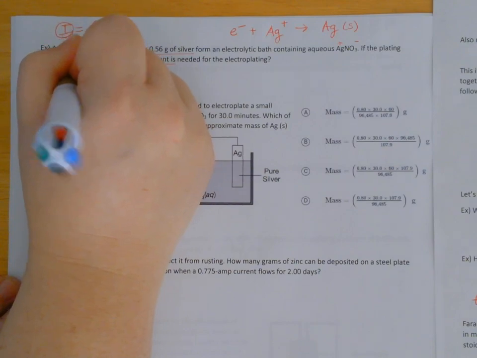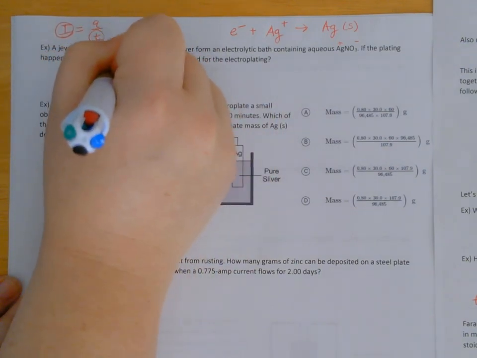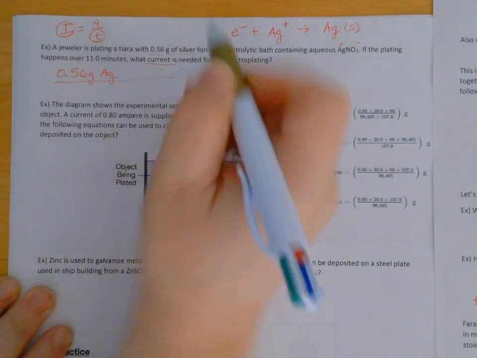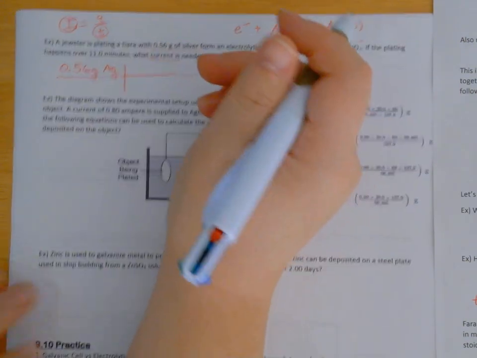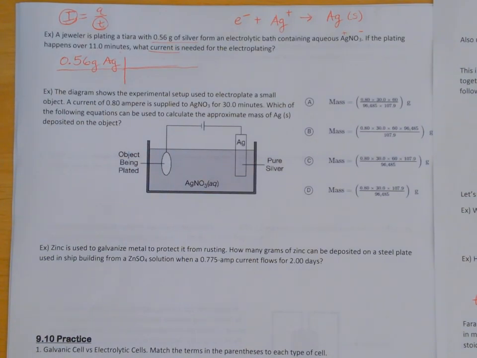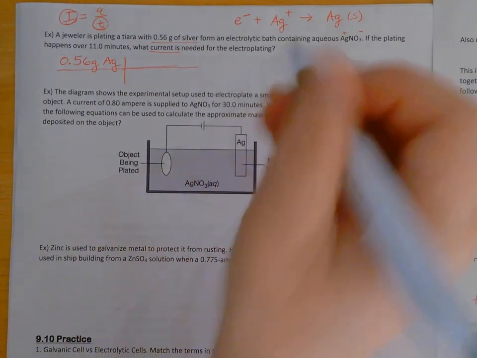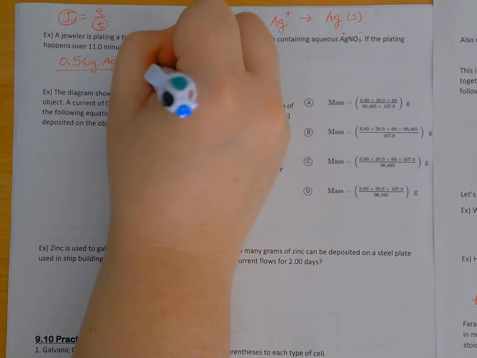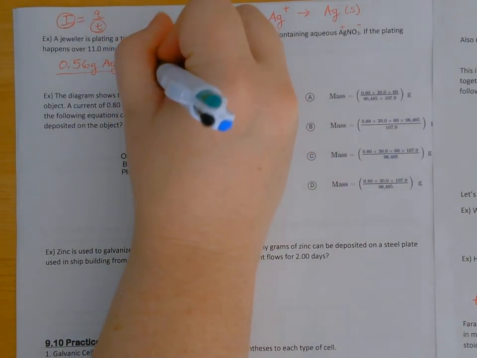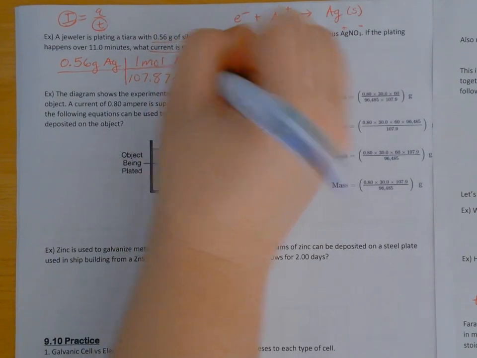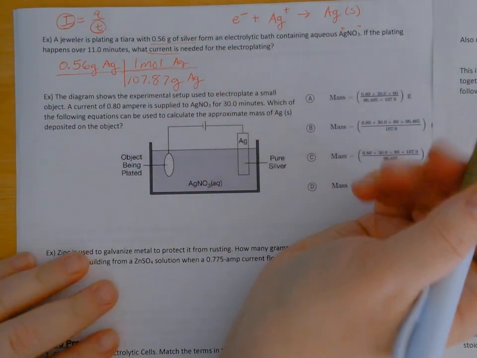So here's the first thing, 0.56 grams of silver. Now, what can we always do with grams? We can always change our grams into moles. And of course, I don't have my periodic table handy, so let me look one up. And we'll get our molar mass for silver, which is, every one I click on doesn't have molar mass. There we go. Silver is 107.87 grams per mole for silver. So we can get to moles of silver.